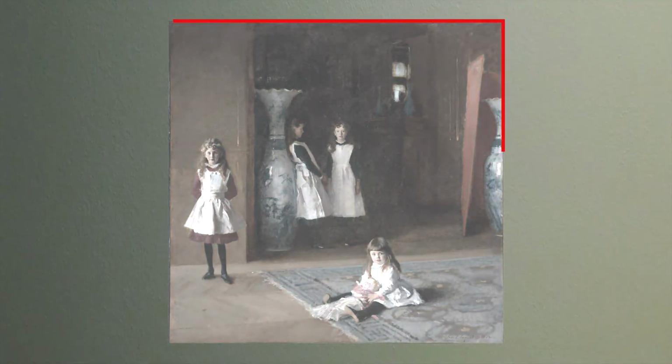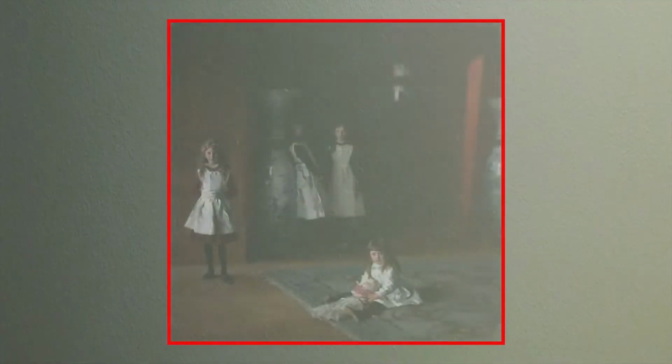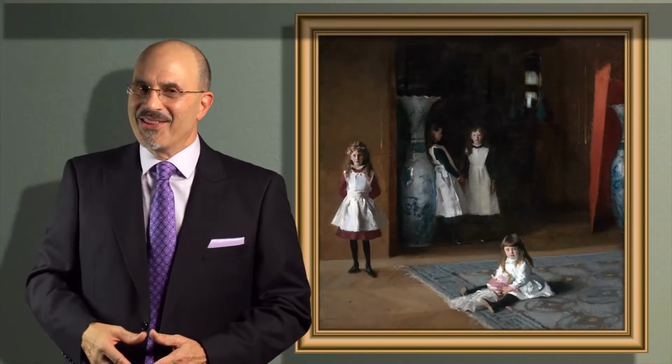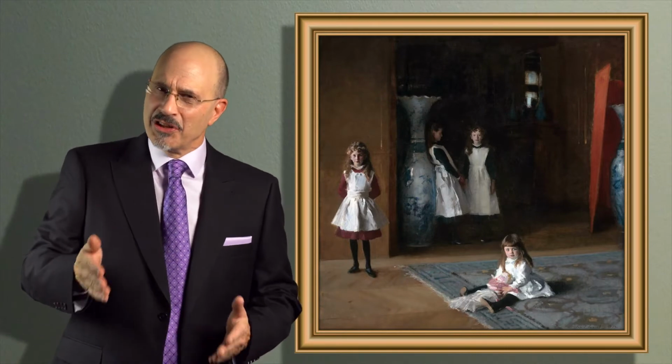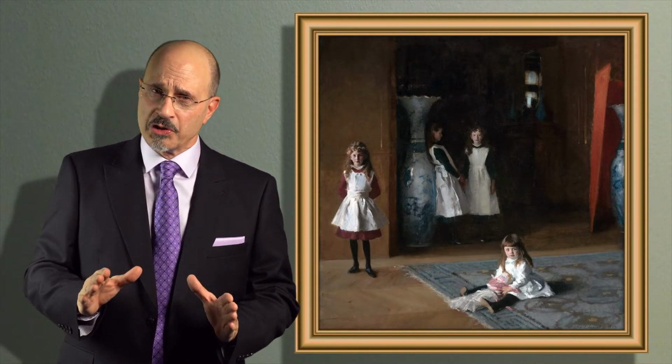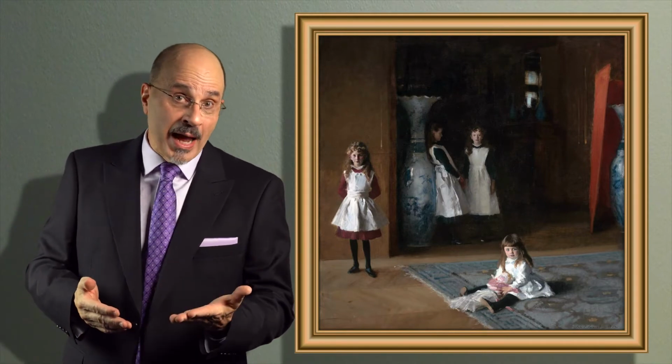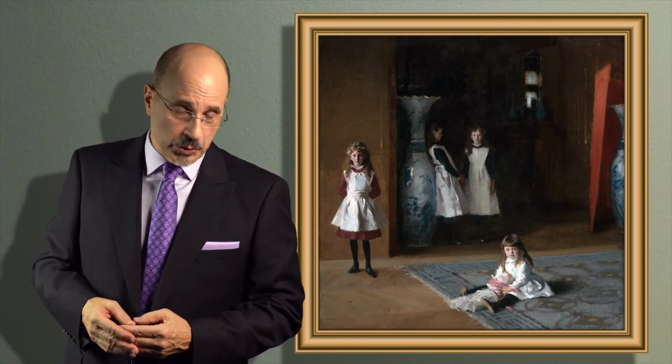Compositionally, this painting is a perfect square, with the subjects disparately arranged about the canvas. That's your first indication that this is an unconventional portrait. Separating the sisters, we see them not as a family, but as individuals.